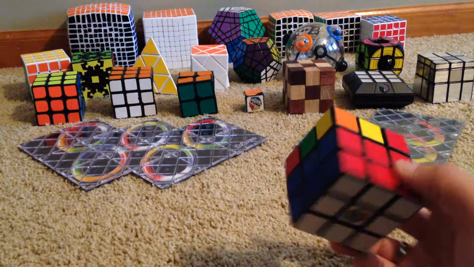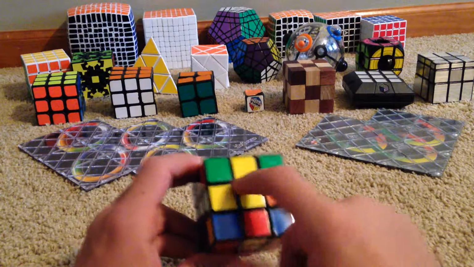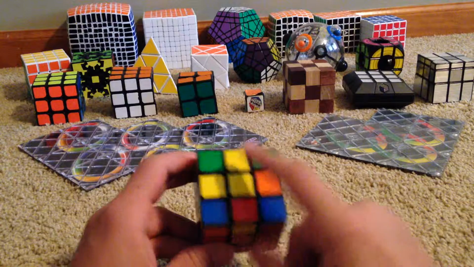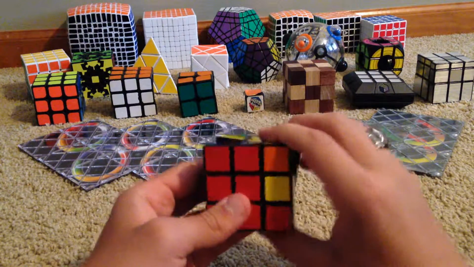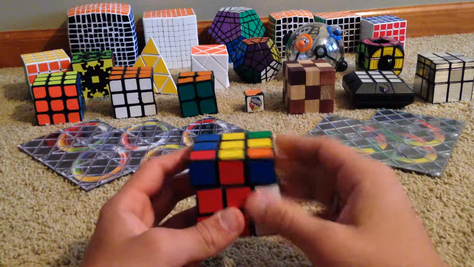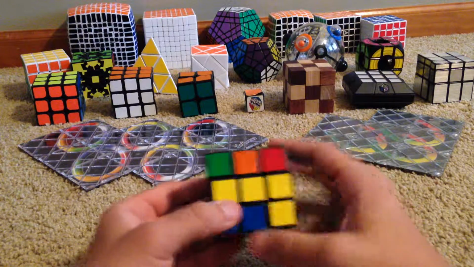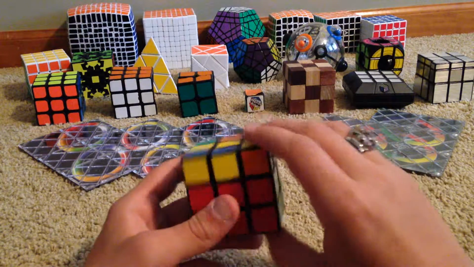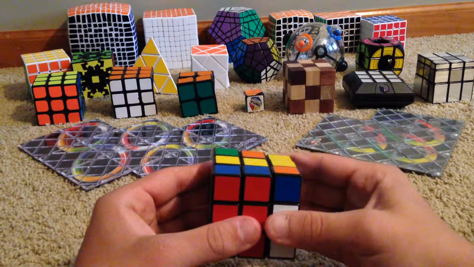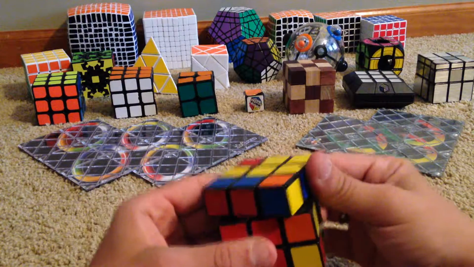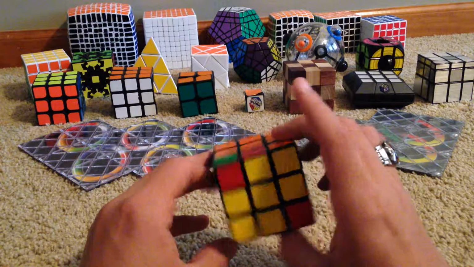So what you want to do, especially if you have the backwards L, is put the corner that's blocked off in the upper left, so that way it actually is a backwards L, and do this algorithm: front, right, up, right inverted, up inverted, front inverted. See how that gets you the horizontal line. So you do it again: front, right, up, right inverted, up inverted, front inverted. And that will get you the top cross.